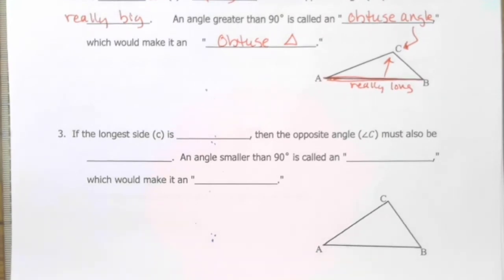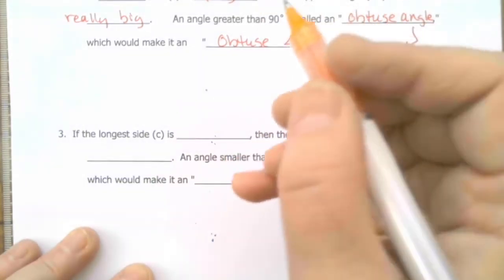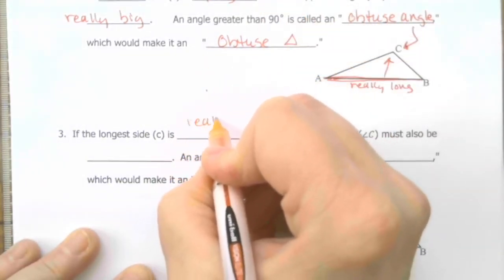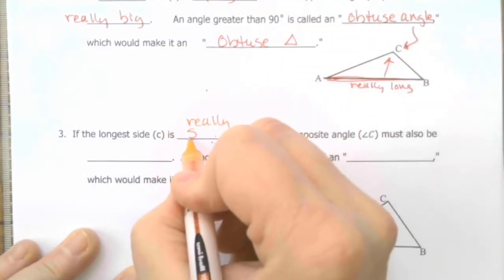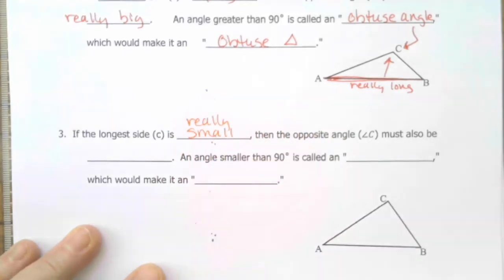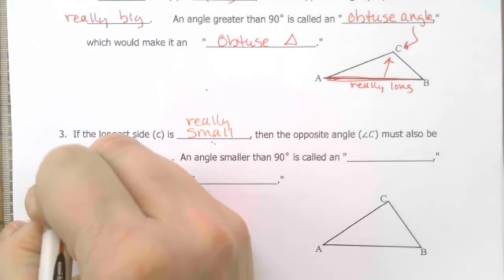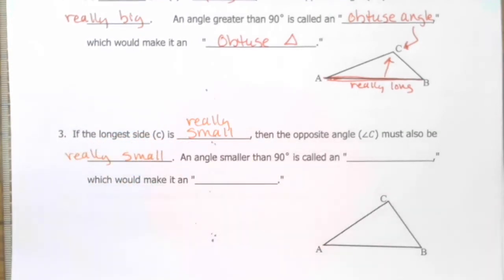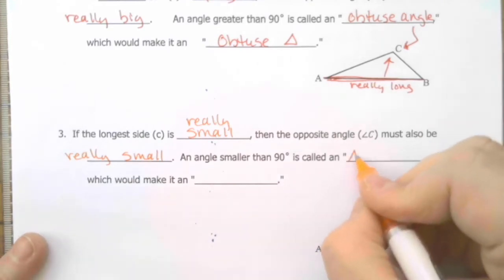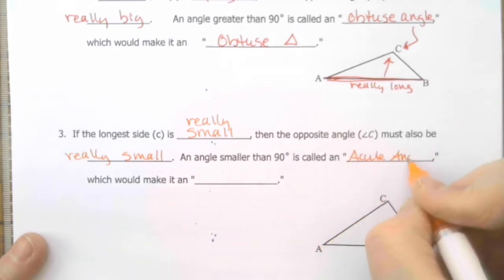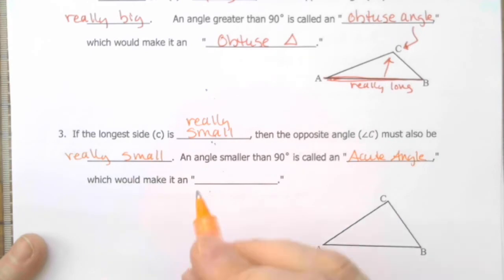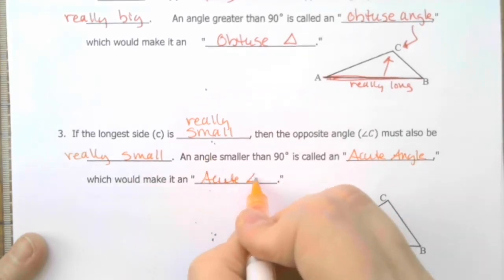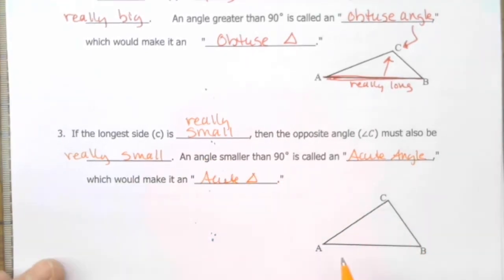Okay, third scenario. If the longest side, C, is really small, so it's not very much longer than the other sides, then the opposite angle, C, must also be really small. An angle smaller than 90 is called an acute angle, which would make it an acute triangle. So here is your side.